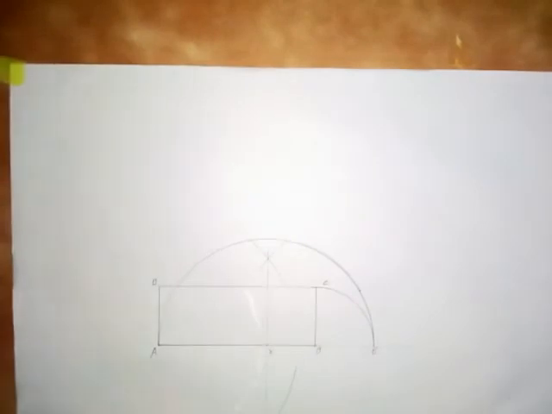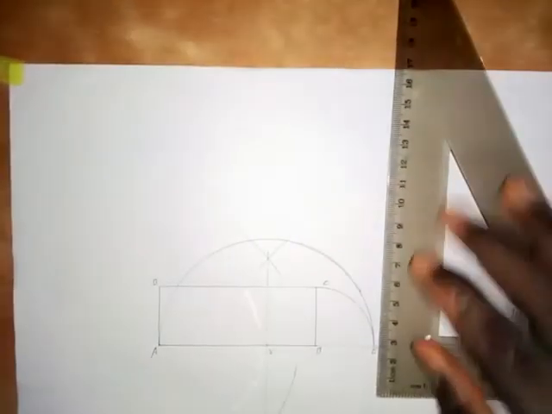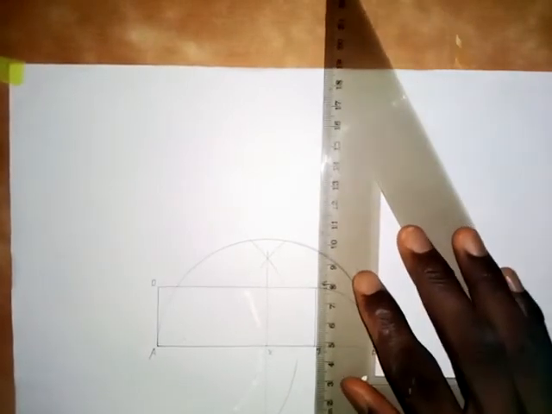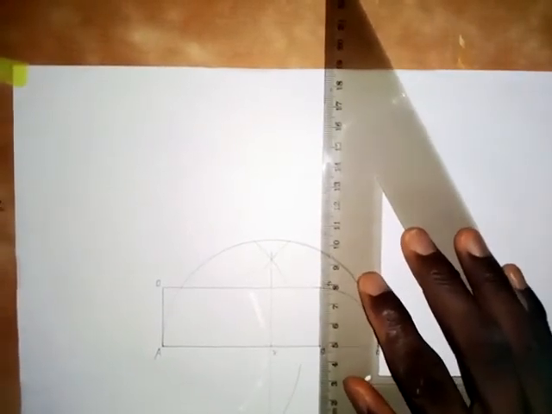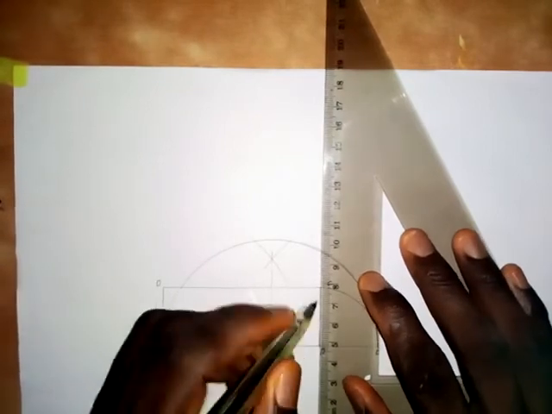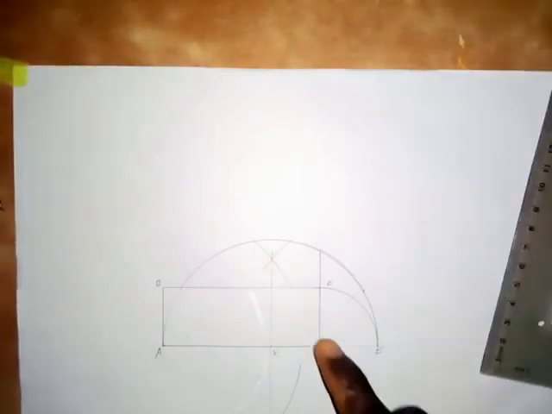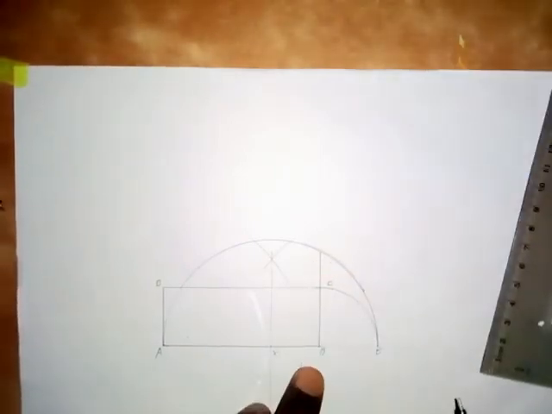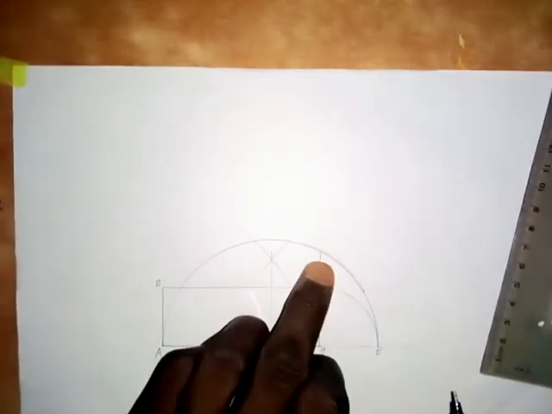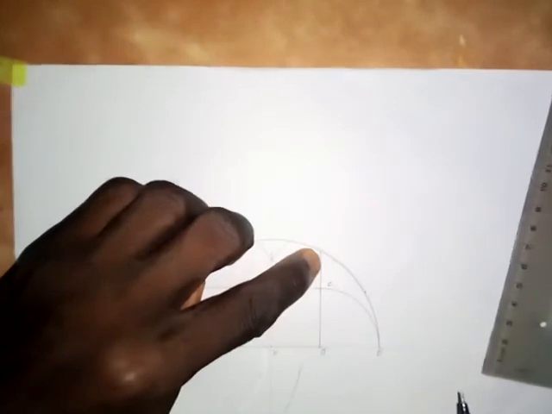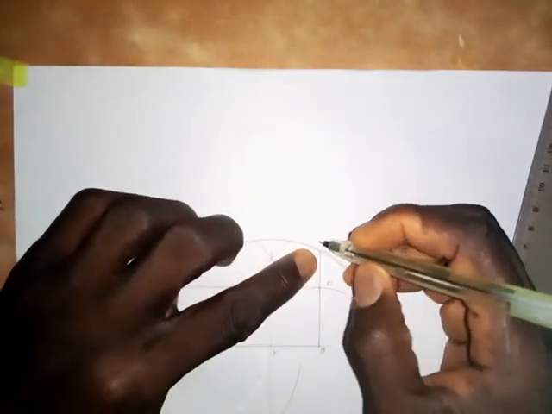The next thing that we are going to do is extend BC. Wherever this line that we have extended, line BC, touches the semicircle at this point, let's call it point F.